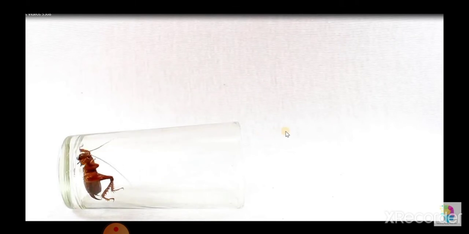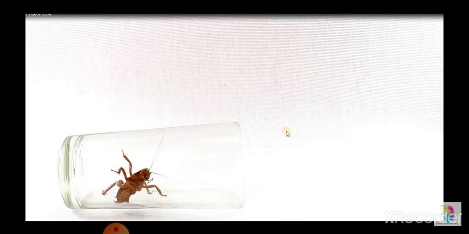Cockroach, 3 pairs of legs, 2 pairs of wings. It can walk, it can climb, it can also fly.